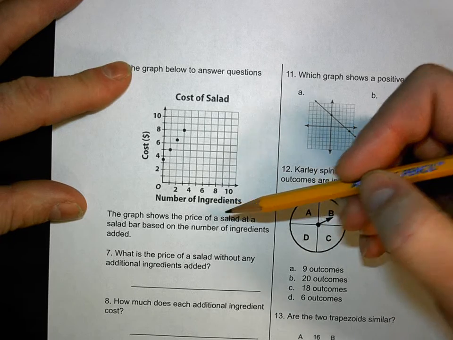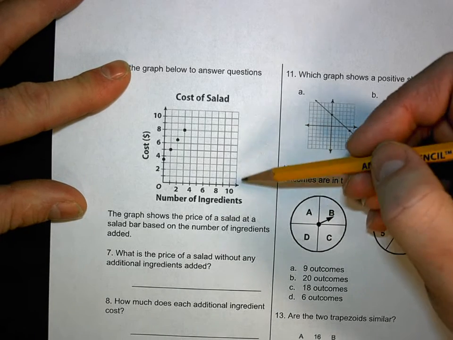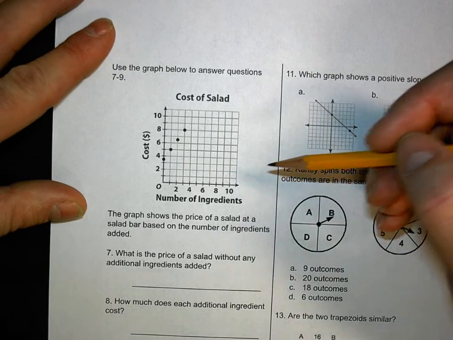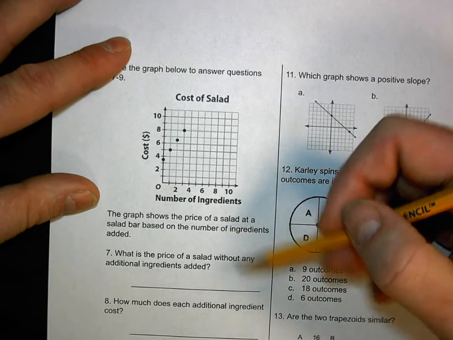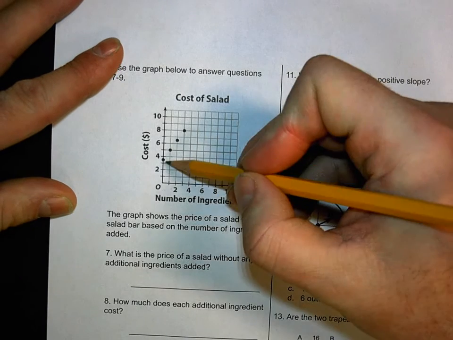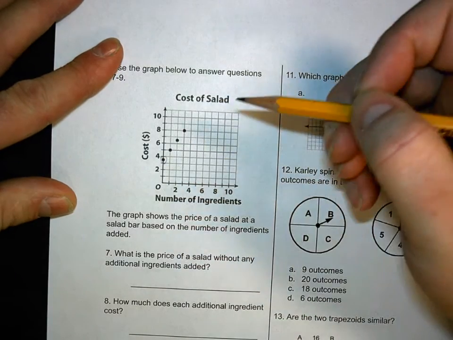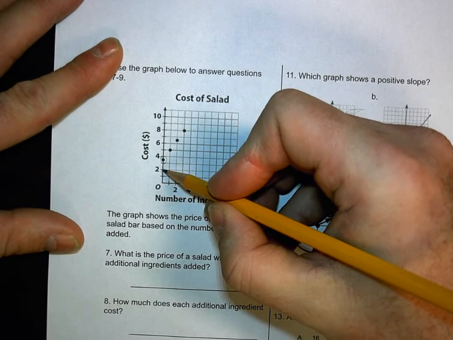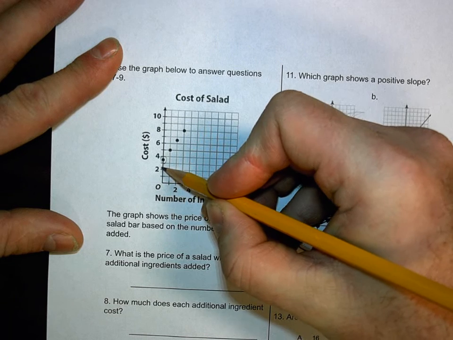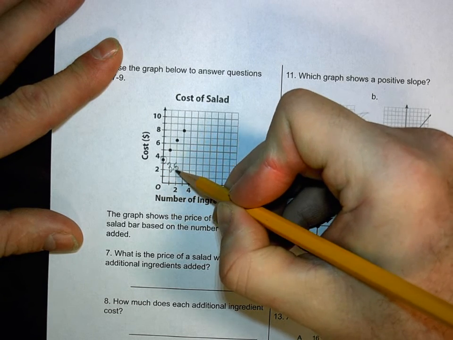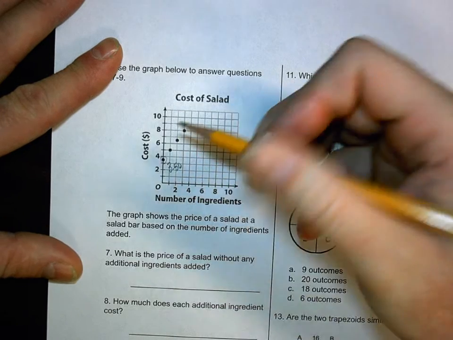Now, I really, truly like to just figure stuff out ahead of time, and so that's what I'm going to do. I'm going to figure out the equation before I even answer the questions. So first up here, we got a y-intercept. I love a y-intercept. It's free. It's on the y-axis. What's that y-intercept? Well, since these are going in increments of 1, 2, 3, 4, 5, that's going to be $3.50 because it lands right between the two, right?